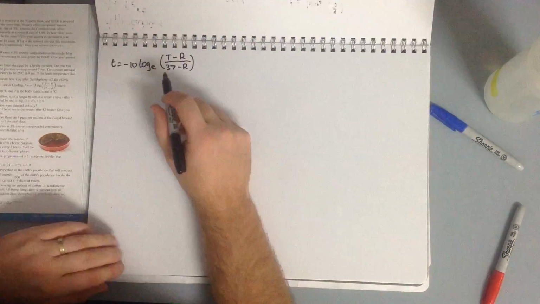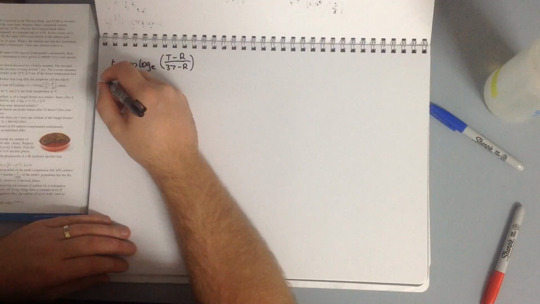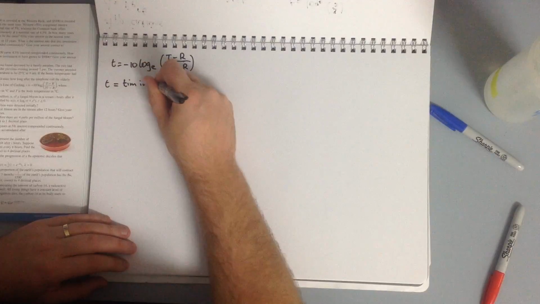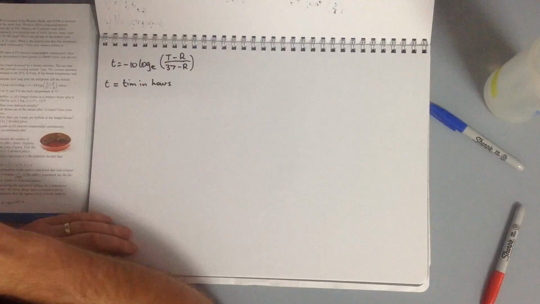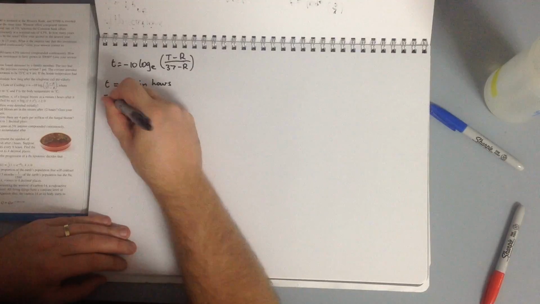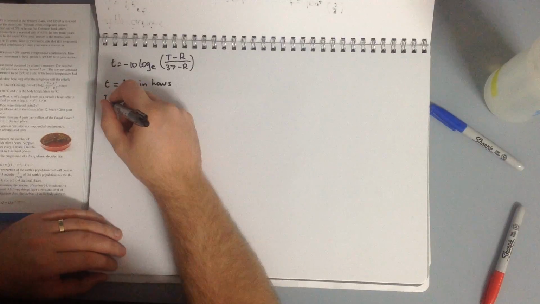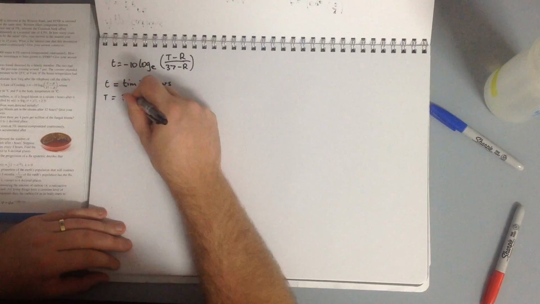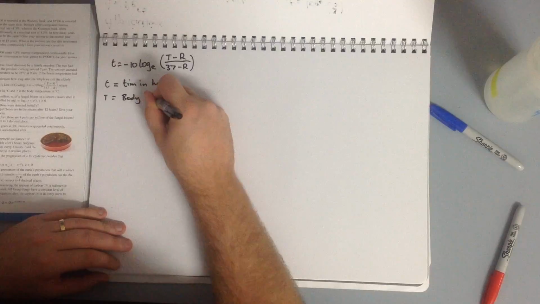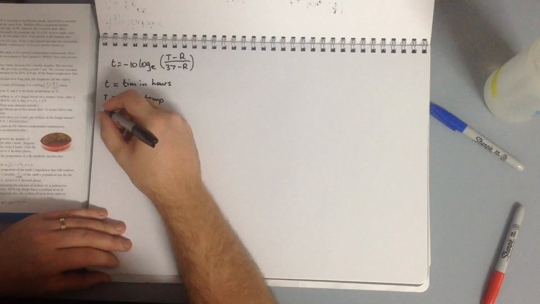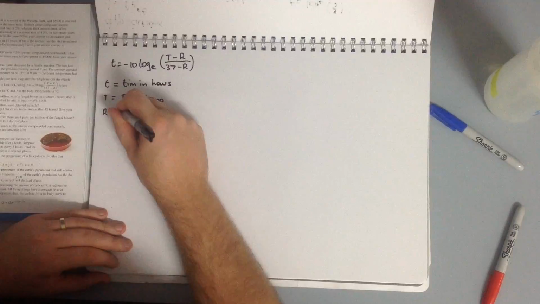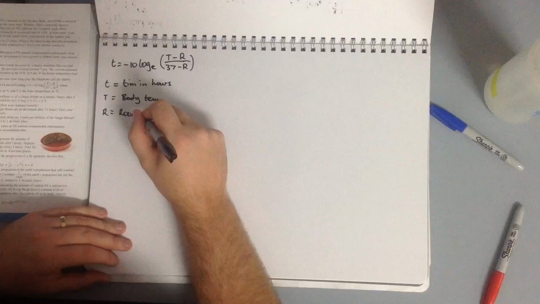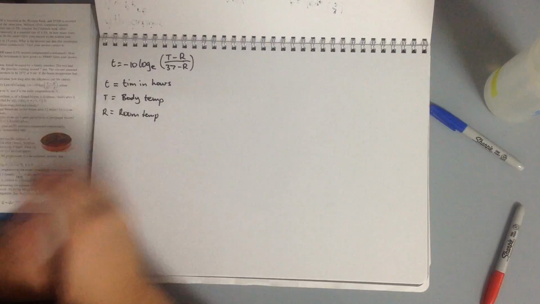Little t is time in hours since the death, T is the body temperature measured in degrees Celsius, and R is a constant room temperature. So we've got everything that we need.